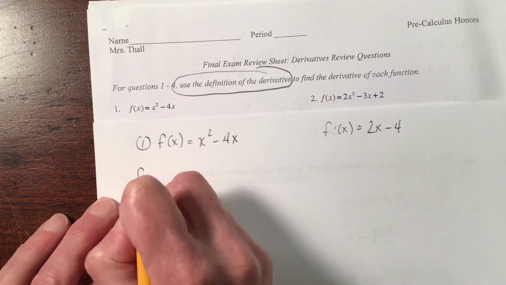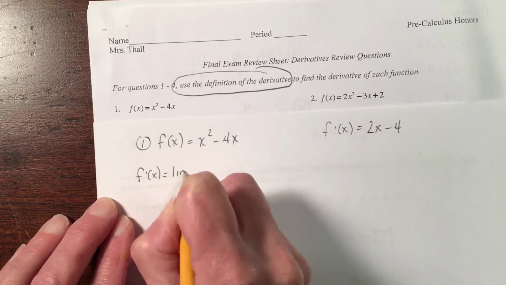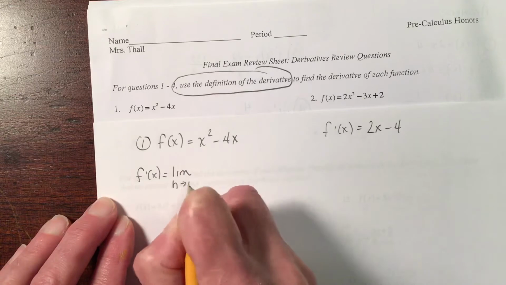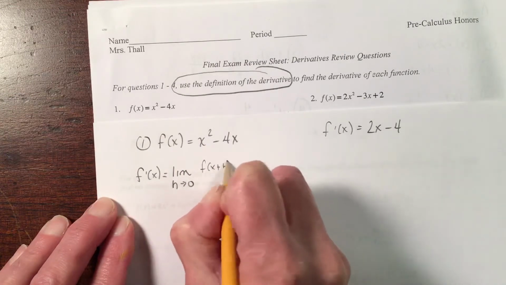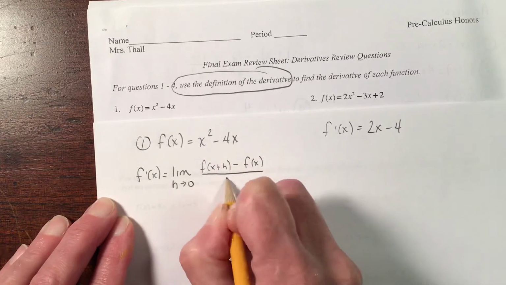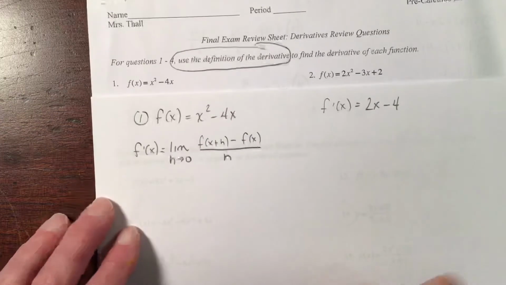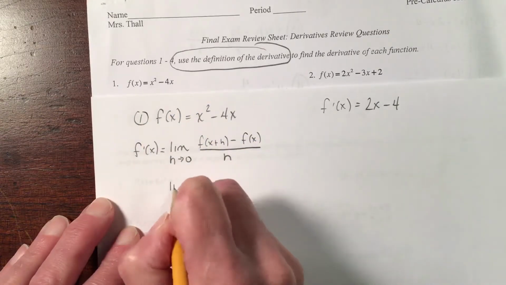I want you to show the derivative function can be found by evaluating the limit as h approaches 0 of f of x plus h minus f of x over h. So now we're going to take our original function and put it into this format.